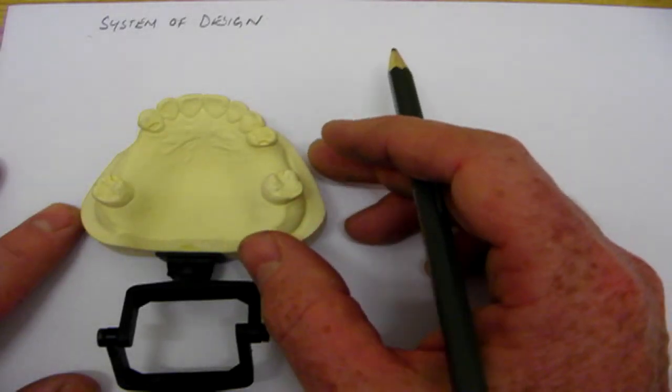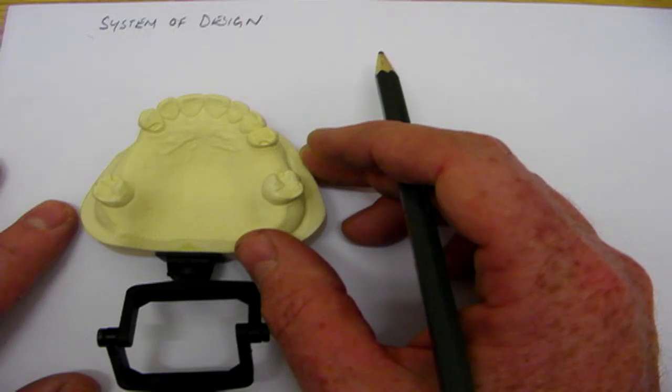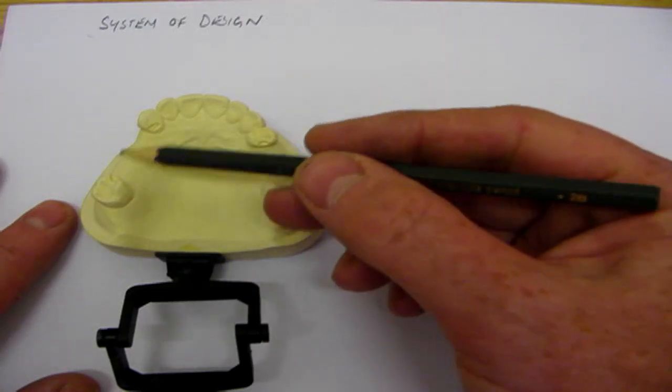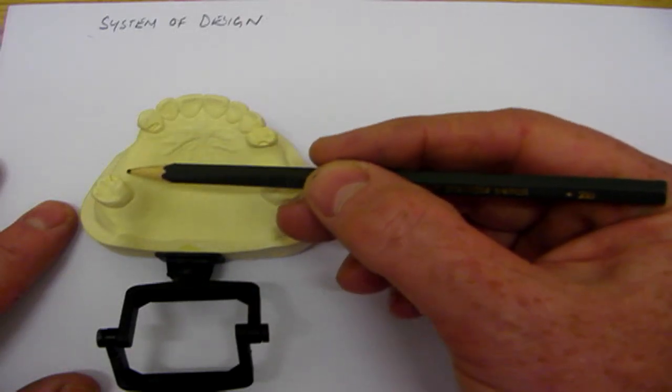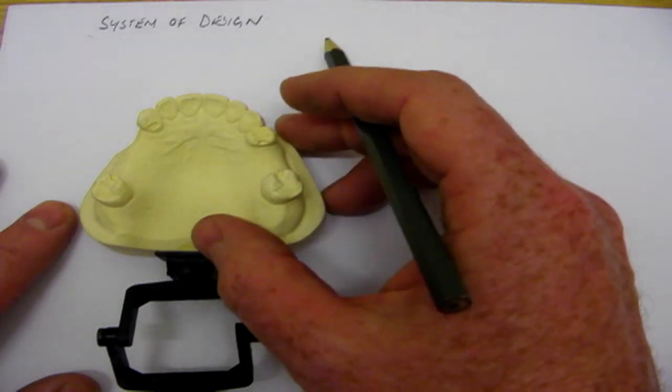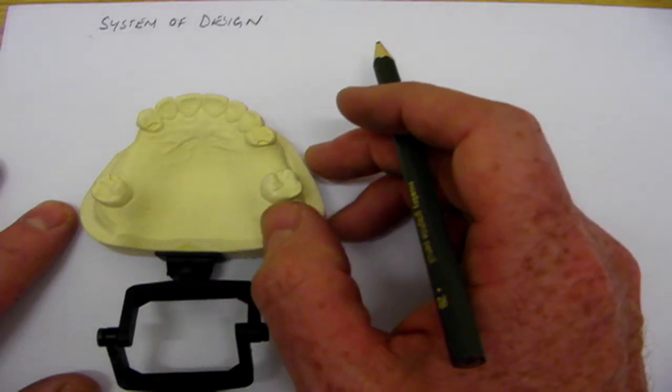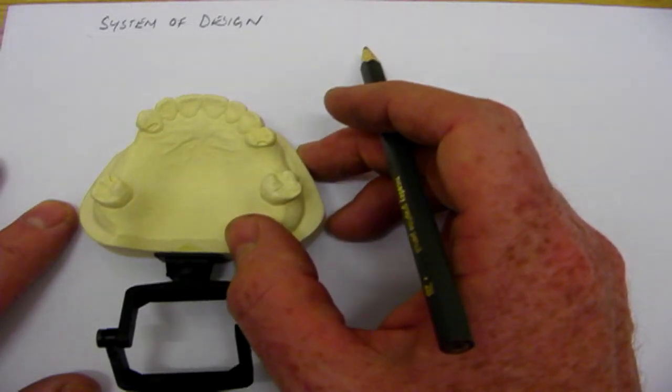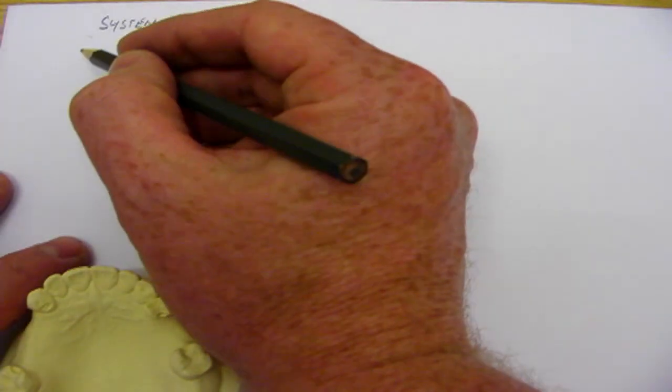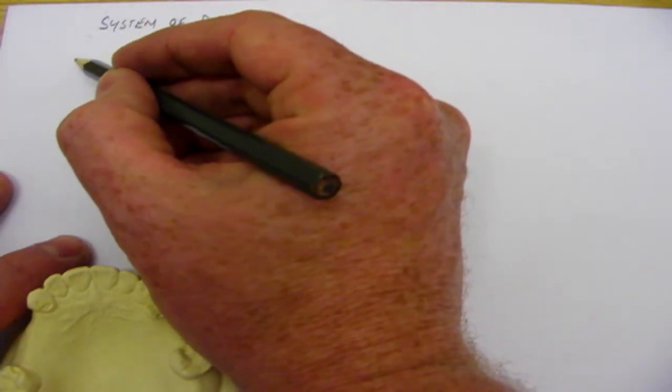We'd think about which teeth are significant to the design. So we've already made some decisions in our mind, and they are where the saddle areas are, where the teeth are going to go, and what type of denture we're going to make, so whether it be a mucosa borne or a tooth borne. So in our system of design we ought to really acknowledge that to start with.